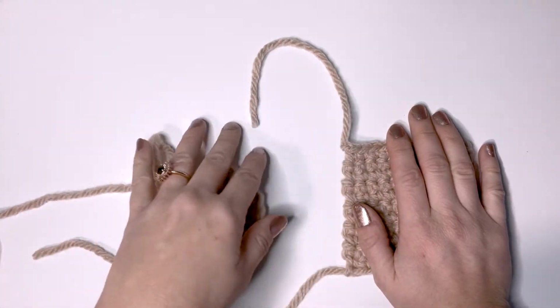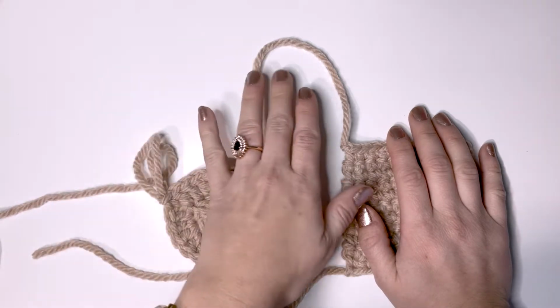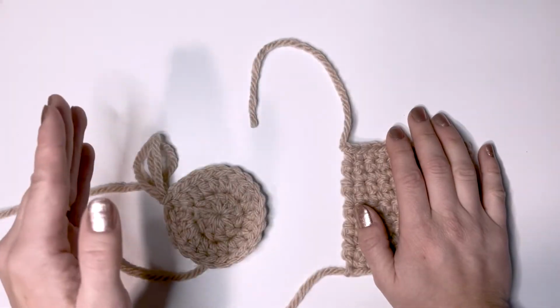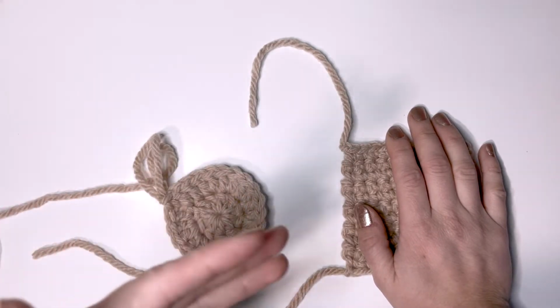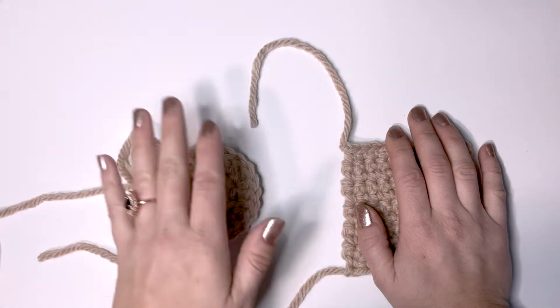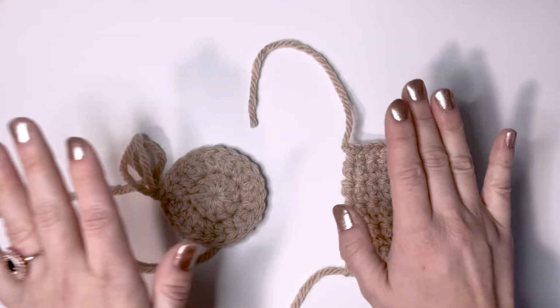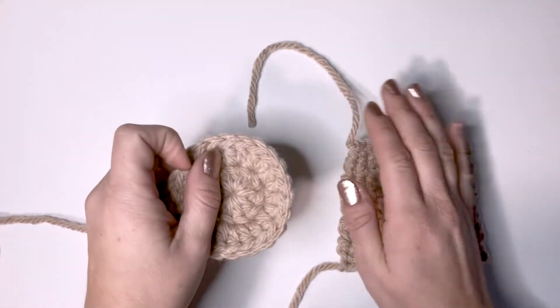So you may have seen RS or WS in a pattern. I know I did when I was first learning how to crochet, and I was like, what in the heck is that? What is WS? So let me explain to you.